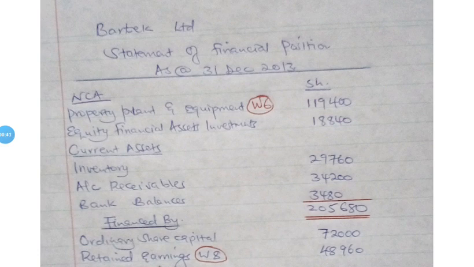As usual, when we are preparing the balance sheet, we start with the non-current assets. For the sake of published financial statements, we are supposed to have one figure for property, plant, and equipment. In this case, the property, plant, and equipment will include land, building, plant, and equipment. That is the figure that we should bring here for the PPE.